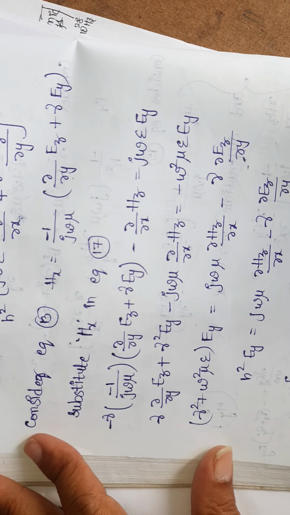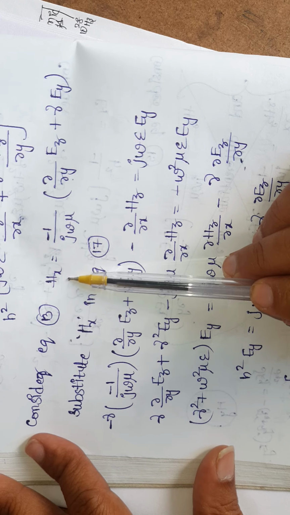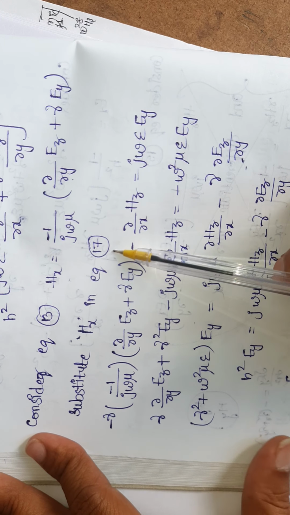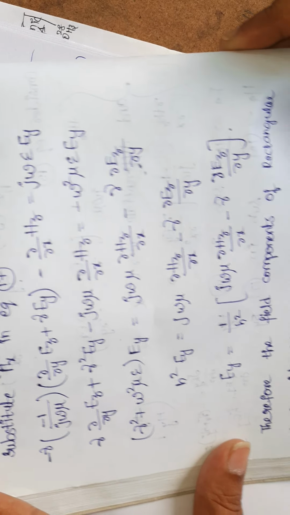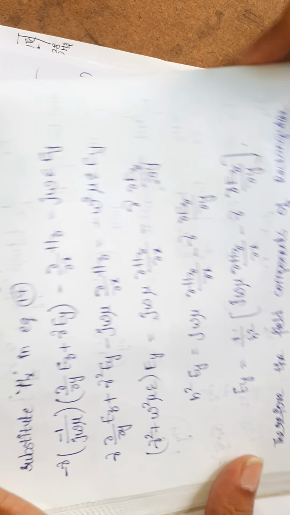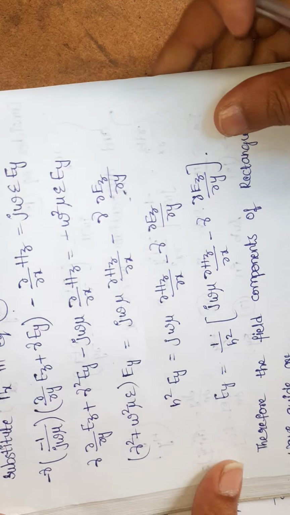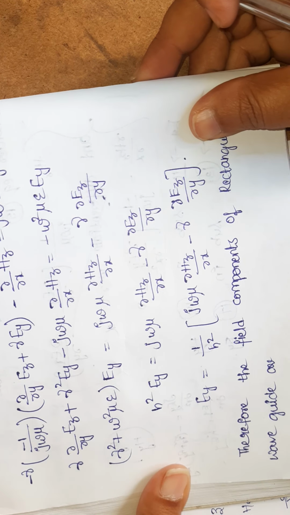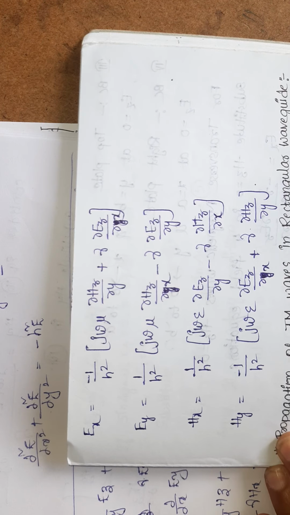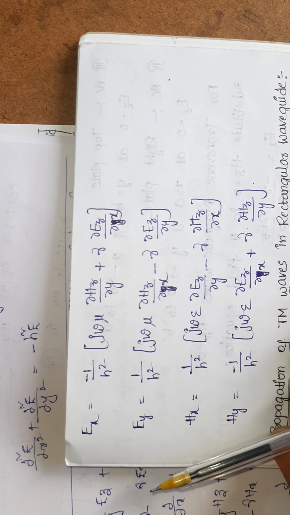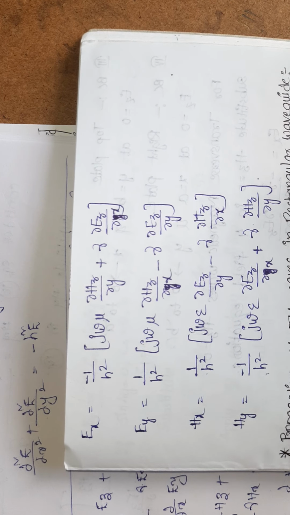And finally you have to consider the equation 13, write down the expression for Hx and substitute in 17. So finally you will get the expressions like this for Ey. And finally the four equations for rectangular waveguide field equations are Ex, Ey, Hx, Hy. Thank you.